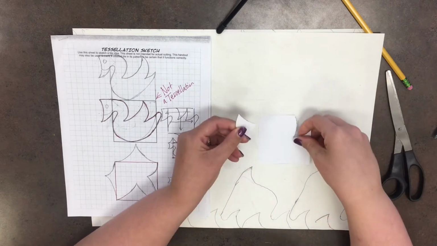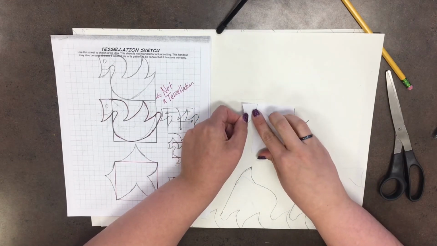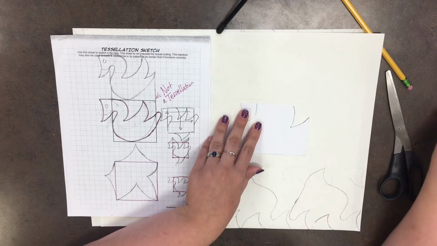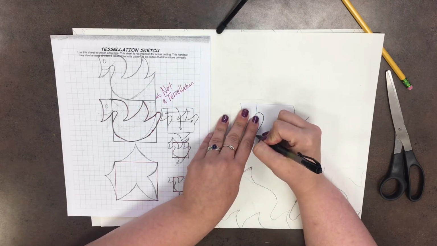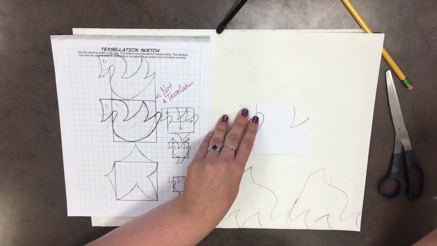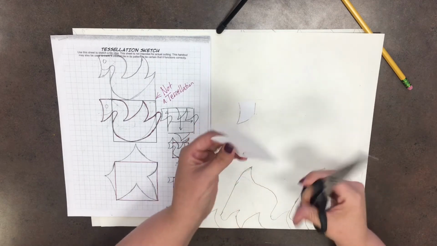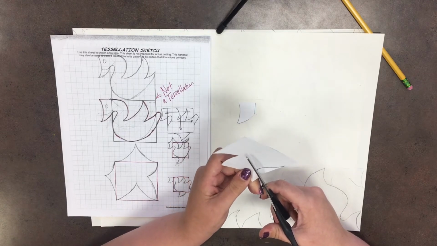I don't even have to put it down yet, but just making it and holding it there is really good. Okay, that's awesome. And then I'm going to make my neck. So I'm going to make my neck right here. So now I have my neck piece. And I'm going to cut that out.